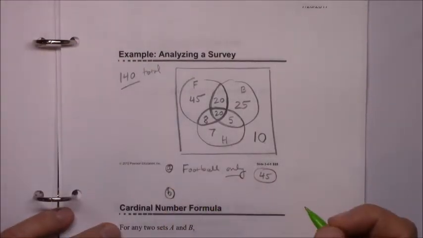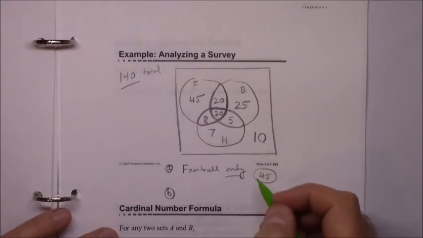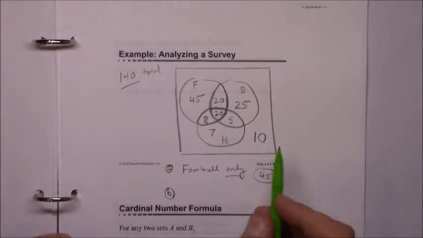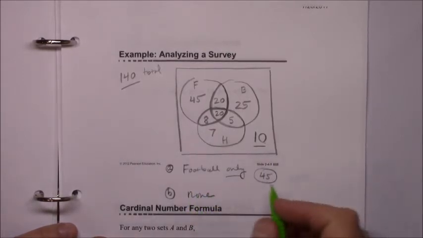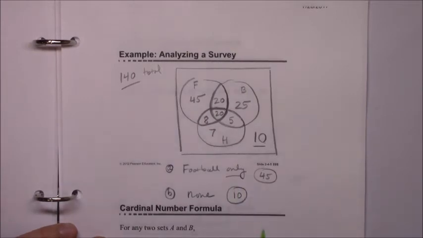For part B, it wanted to know how many people don't like any of these sports. That's, of course, the 10 individuals on the outside. So how many people liked none? There's a total of 10 of those folks. So hopefully that makes sense.